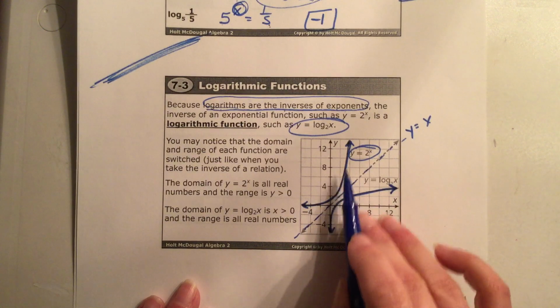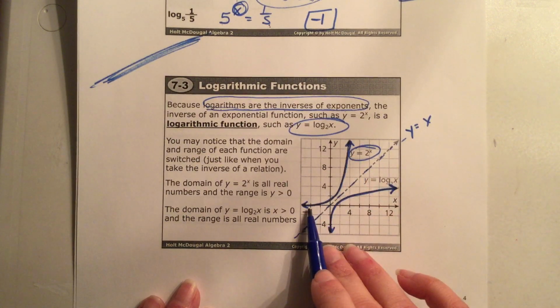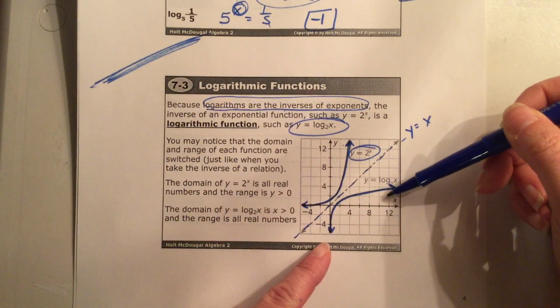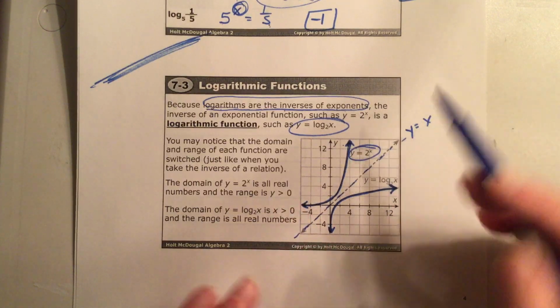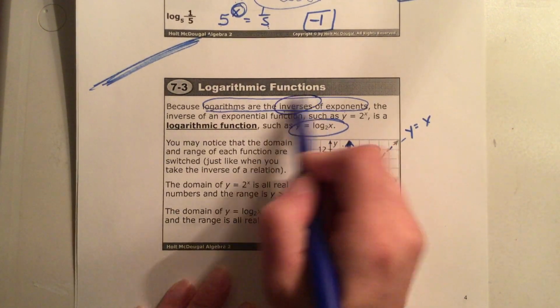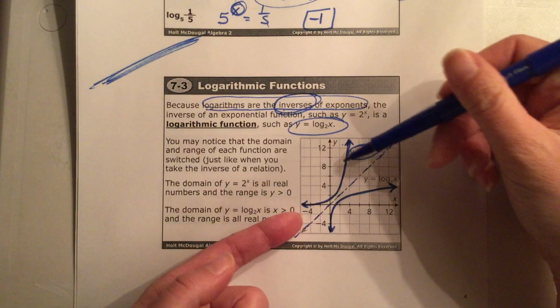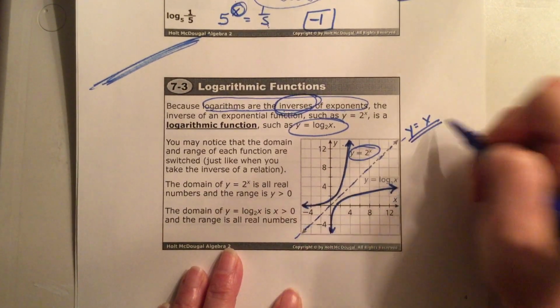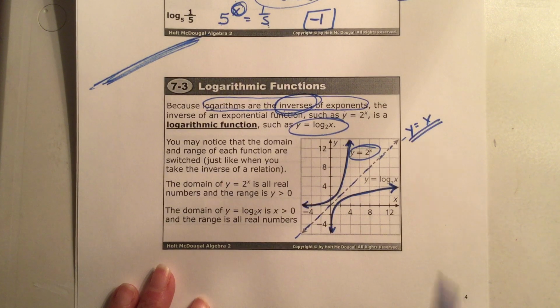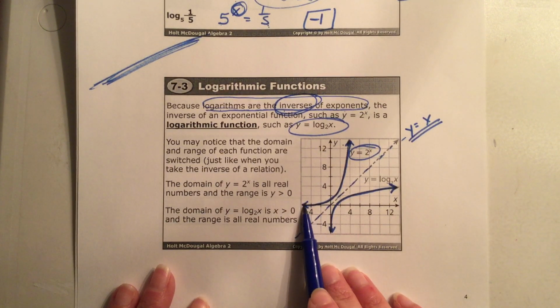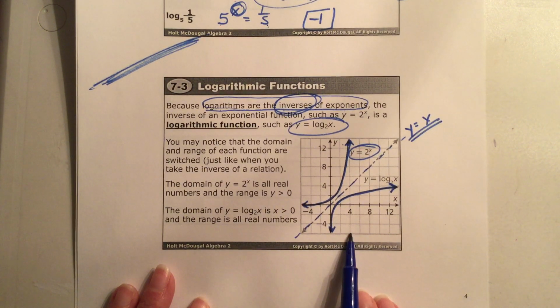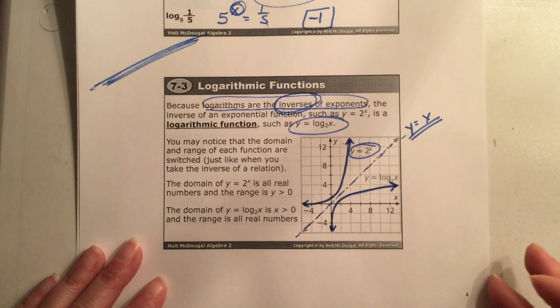If I picked the ordered pairs used to create this curve, you would switch your x and your y, it would flip it. So looking at this, they are inverses. Inverses means you switch x and y. Inverses mean the graph is a reflection over the line y equals x. Because an exponential function is a curve, when you reflect it, a logarithmic function is also a curve.